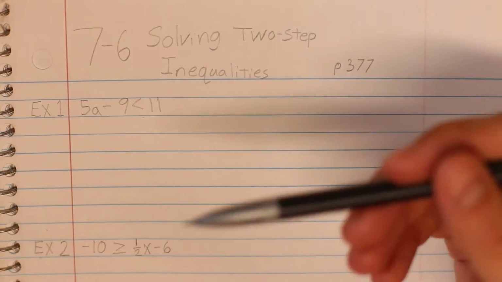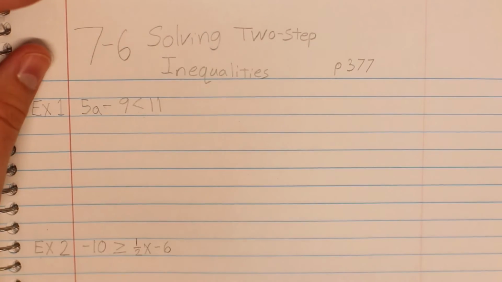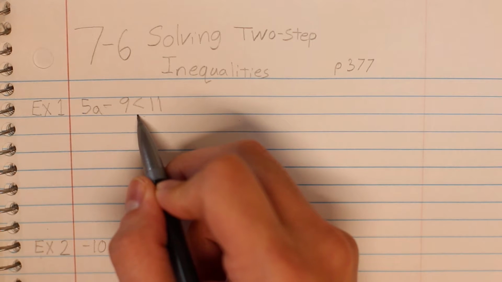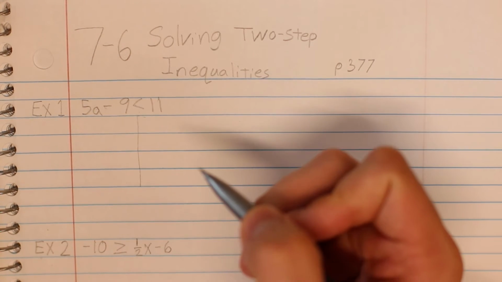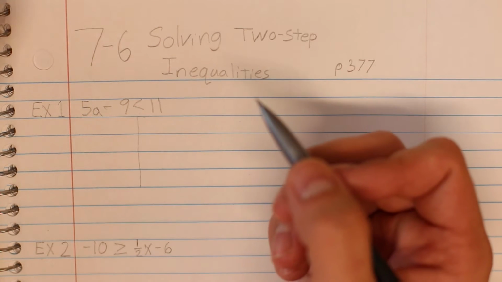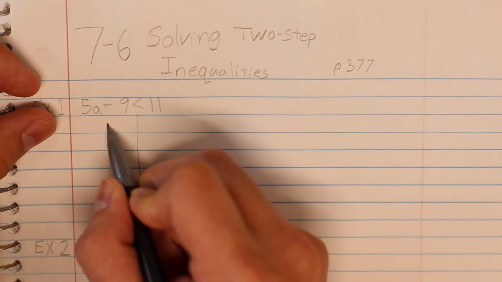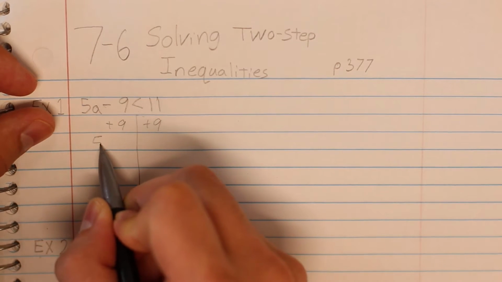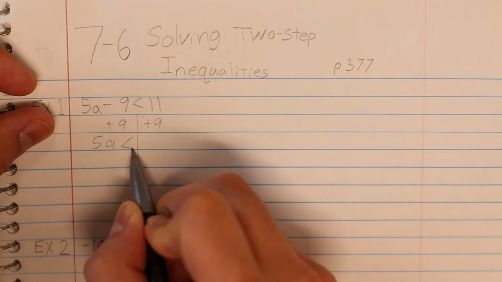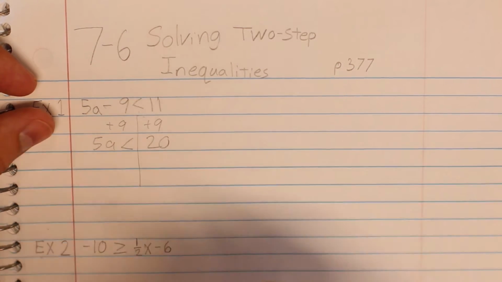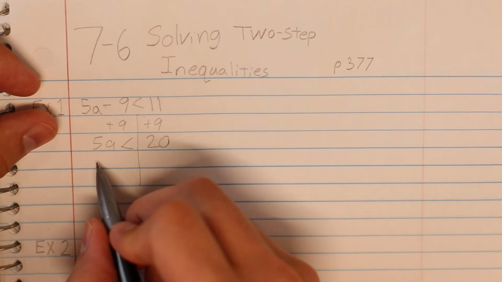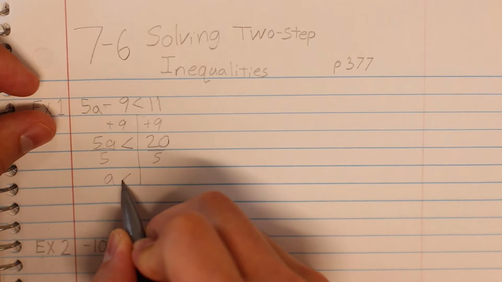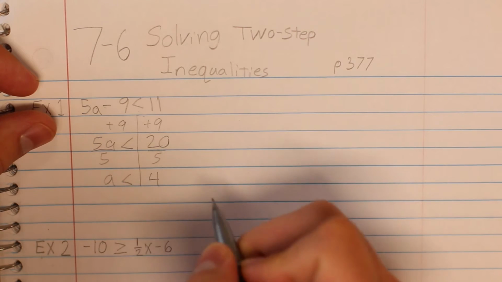So let's work on these examples first, which will be pretty easy. First we have these two things to solve. And just like an equation, you can draw the line underneath the inequality symbol just like we do with the equal symbol on an equation, if you want to. Now we're going to add 9 in order to cancel this out. So we have 5a is less than 20. Now we divide by 5, and a is, once again, less than 4.